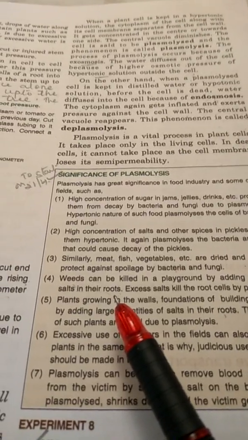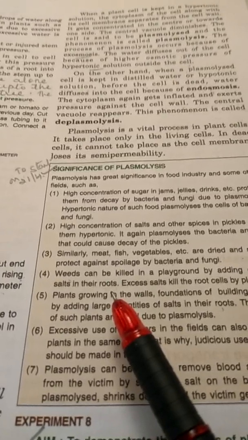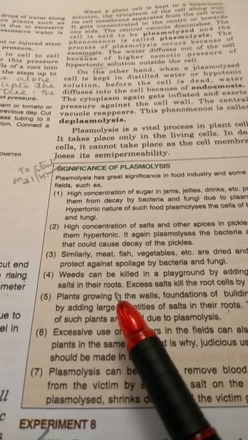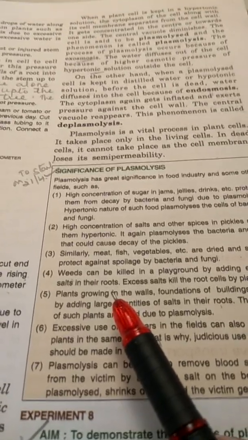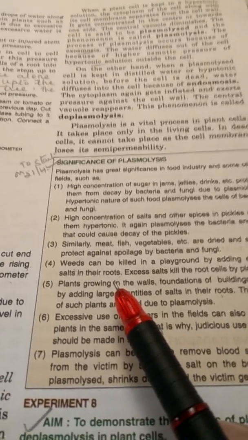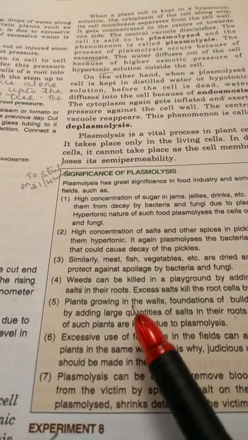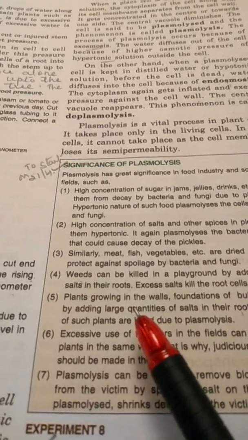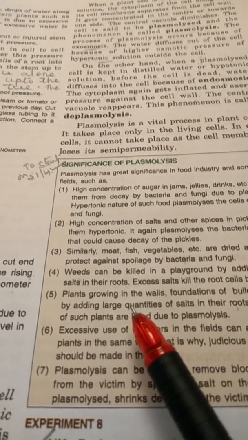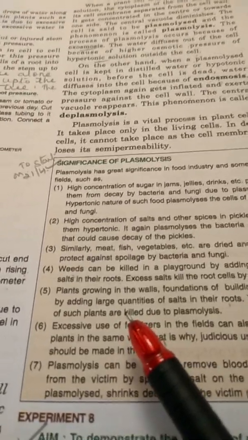So the water from the root hair cells will move out. The root hair cells get flaccid and they are killed. So the plant dies and very easily they are removed from the playground.